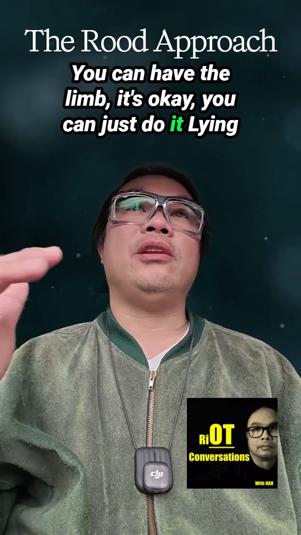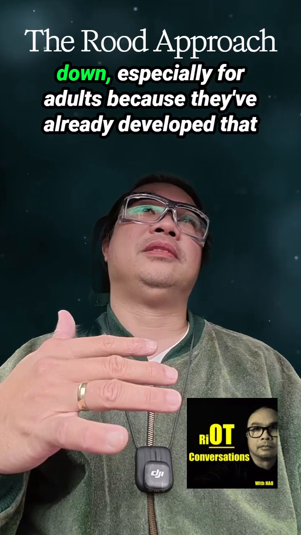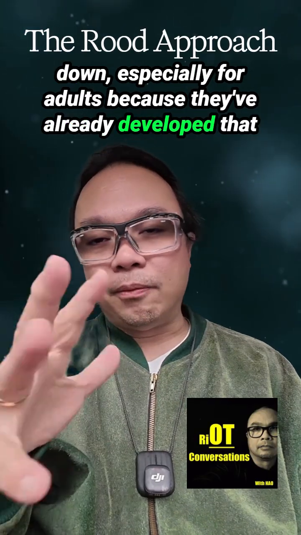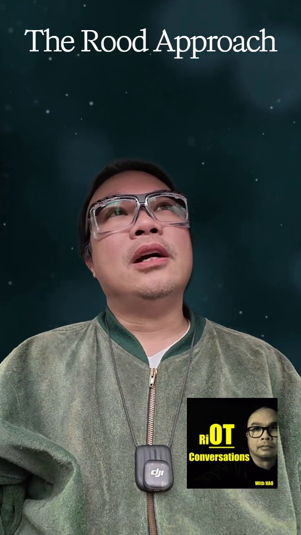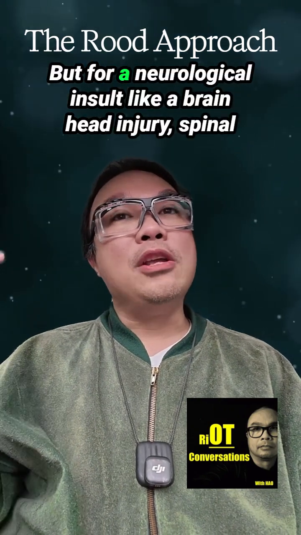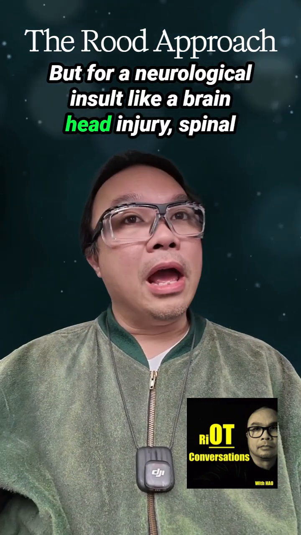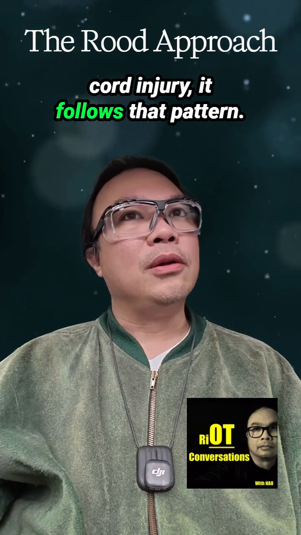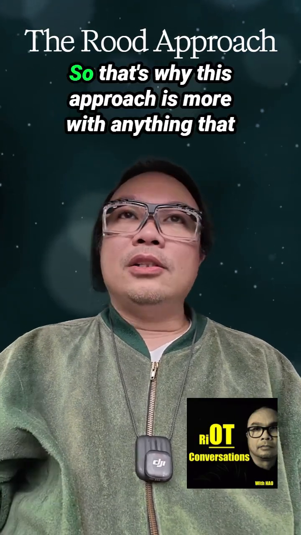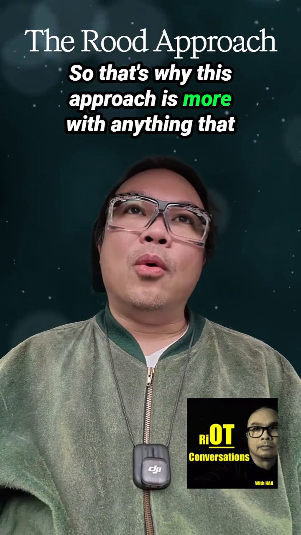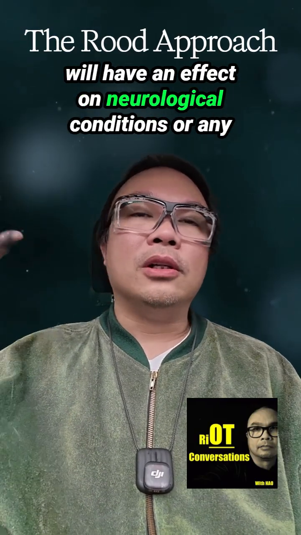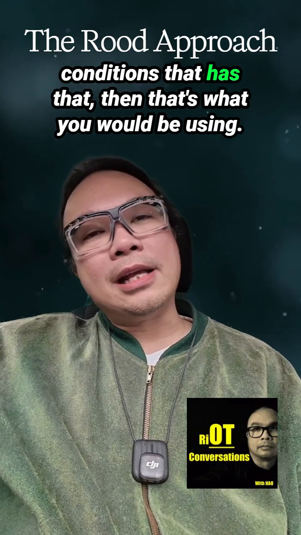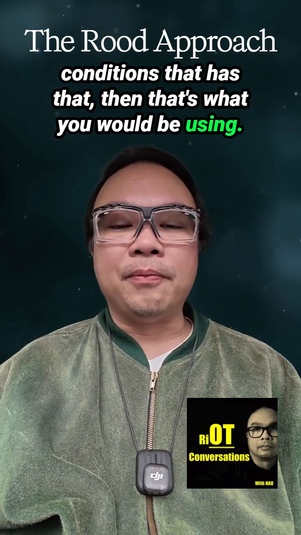You can just do it lying down, especially for adults, because they've already developed that skill. So they won't lose that unless there's a neurological problem. But for a neurological insult, like a head injury or spinal cord injury, it follows that pattern. So that's why this approach is used more with anything that has an effect on neurological conditions. Any conditions like that, that's what you would be using.